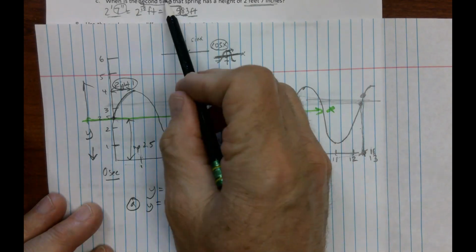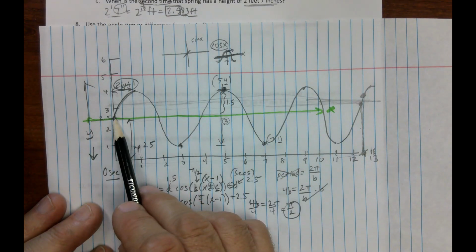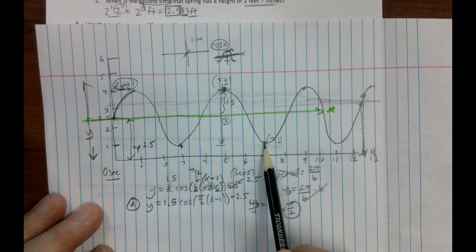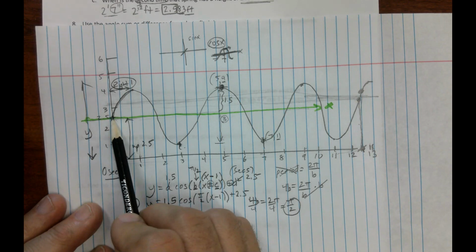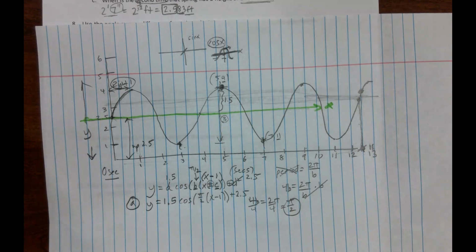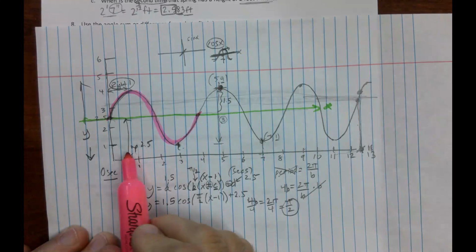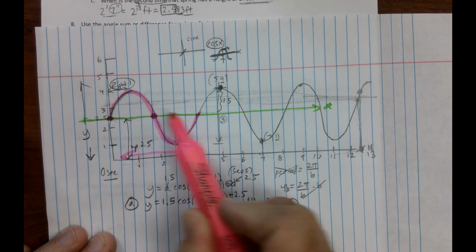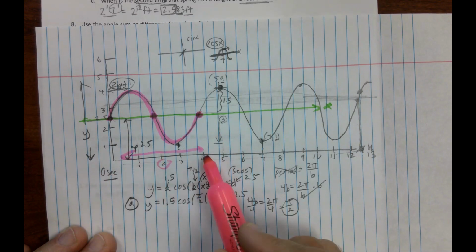Now it says, when's the second time? Well, remember, you can pick any section here, from here to here, or from here to here is probably good. It takes 4 seconds to complete a cycle. So if you notice, this goes from here to here and from here to here. So I'll just highlight this portion. This is 1 cycle, and that's 4 seconds. So notice here it's at 2.5, here it's at 2.5, and here it's at height 2.5. So at 0 seconds, 2 seconds, and 4 seconds.